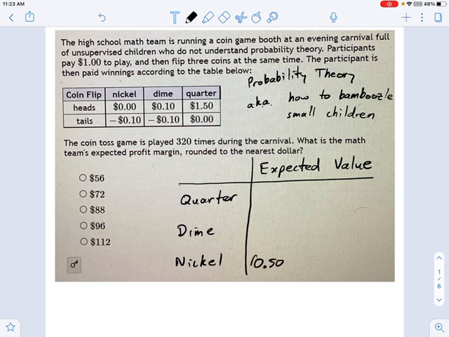50% chance of heads. I'm assuming these are fair coins. Okay, we should point that out. 50% chance of 10 cents and a 50% chance of 0 cents, right? There's your win-loss. You might win 10 cents, you might lose nothing, right? You might just get a 0.